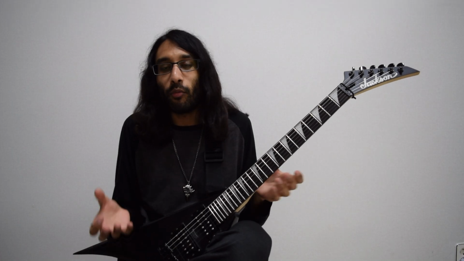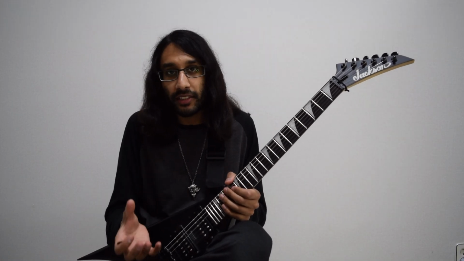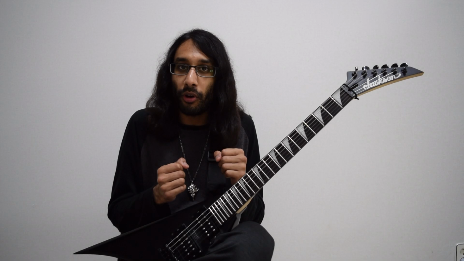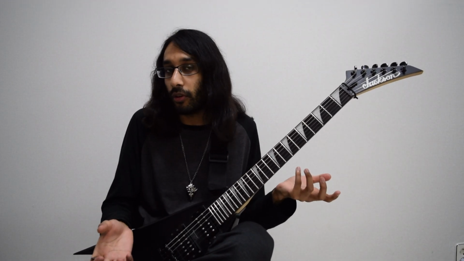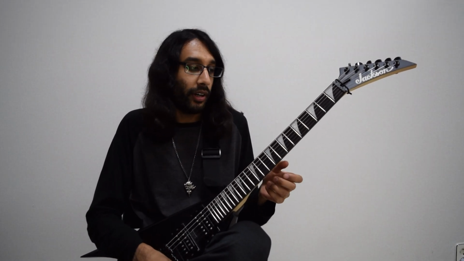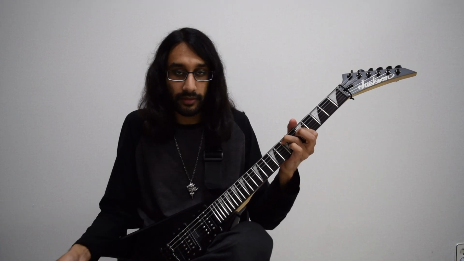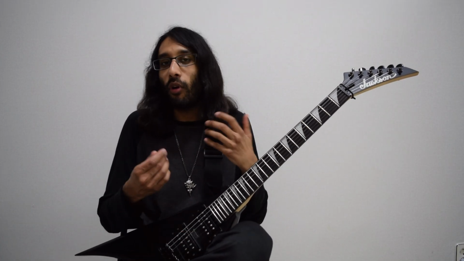And how and why is this important? The reason why this is important is so you know what notes you're playing in a particular chord. So we take something nice and simple like an E minor dyad right here. You can now work out the notes.